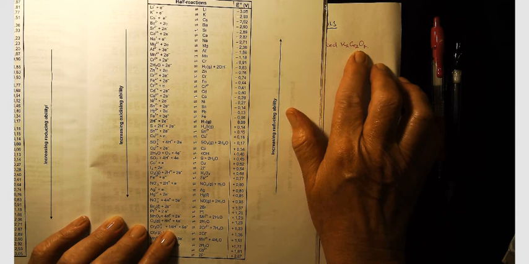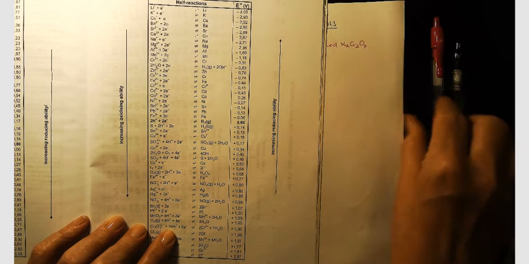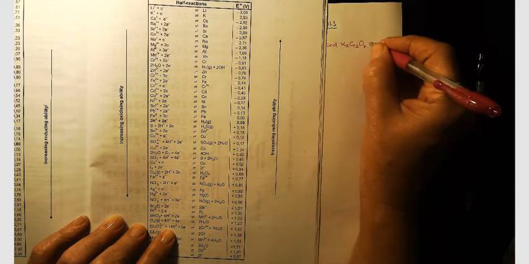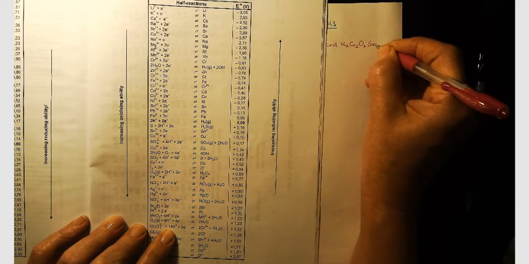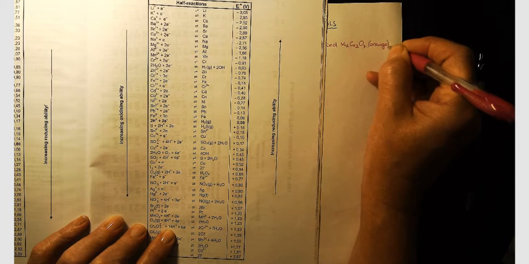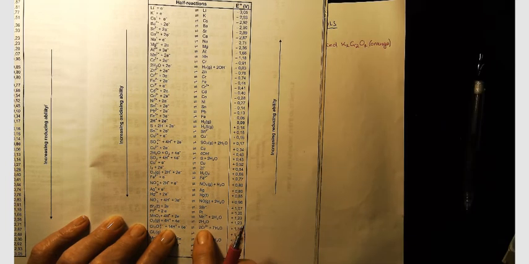So the solution needs to be acidified. This is an orange solution, and it changes during the spontaneous oxidation in contact with the alcohol. It changes into the chromium 3+ ions, which is green.